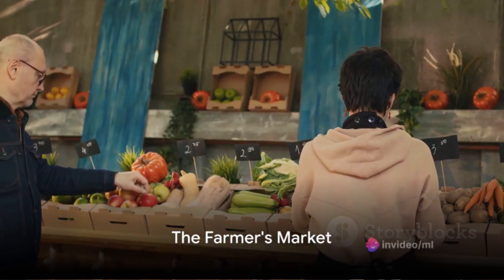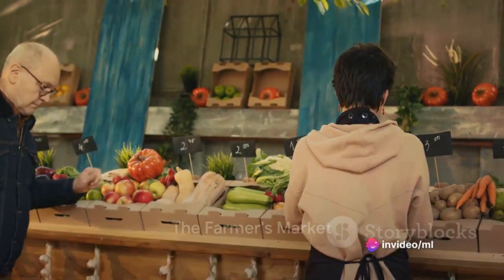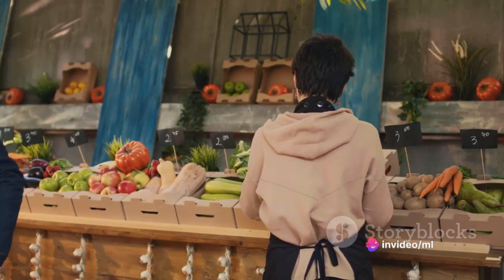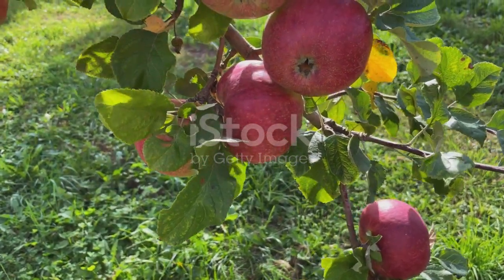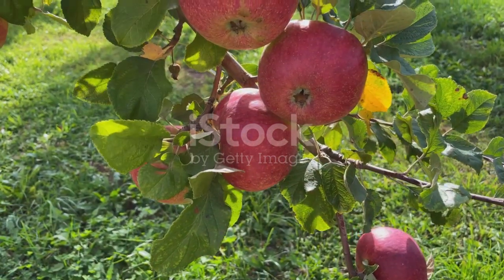Imagine walking into a bustling farmer's market. The sights, sounds, and smells are overwhelming, but you're on a mission. You're looking for the ripest, juiciest apples for your world-famous apple pie. But how do you find the best ones?